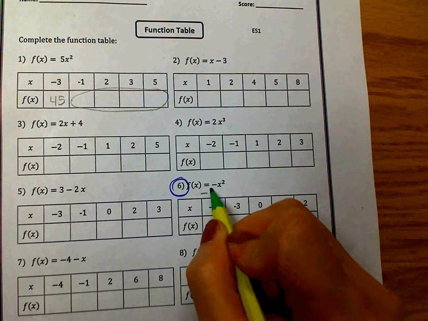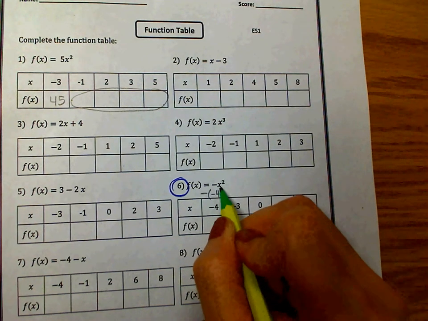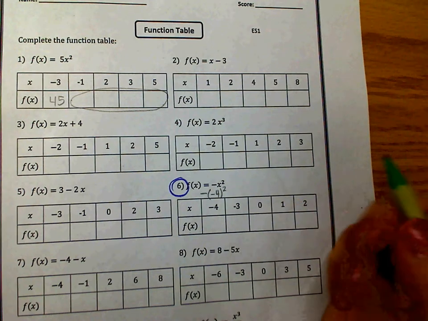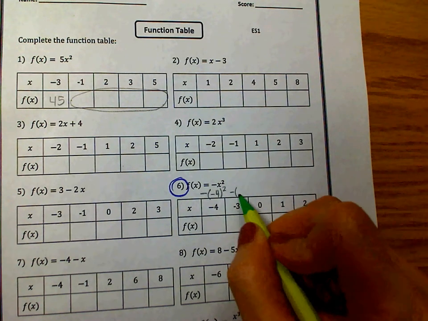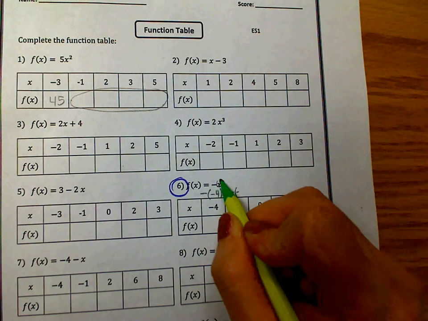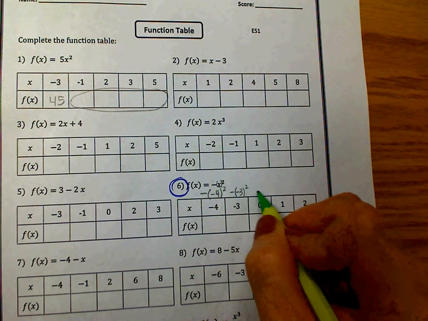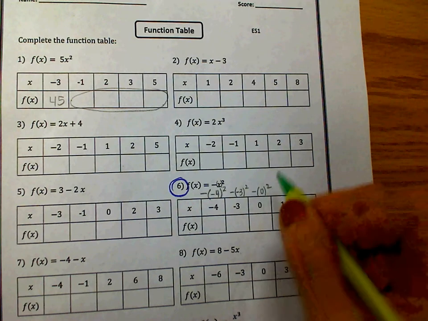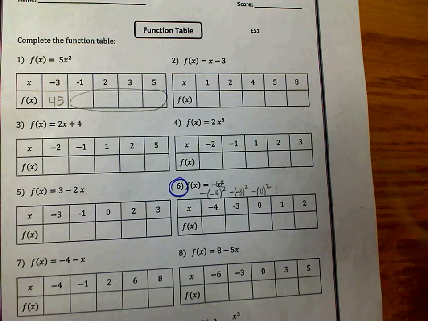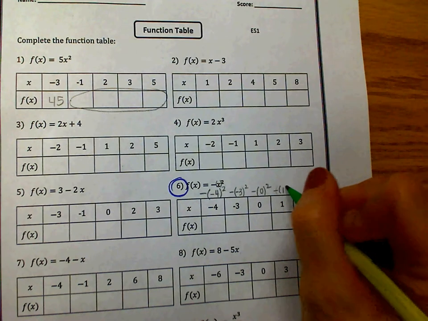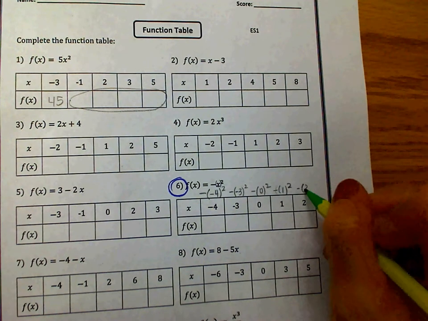So you have a negative on the outside, and you have negative 4 that goes in for the x, and you square that. Same for here, you have a negative on the outside. Put parentheses around the number that's going in, like parentheses here. Negative 3 squared, and then this is going to be negative, and then 0 squared, negative, oops, negative stays on the outside, and that does make a difference. And then negative, and then 2 squared.